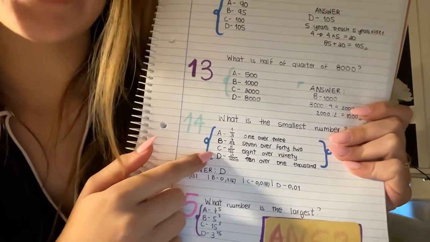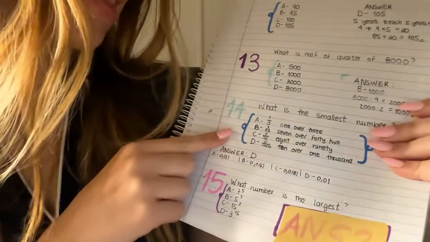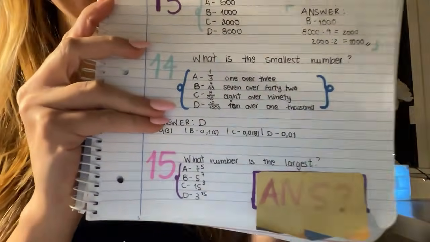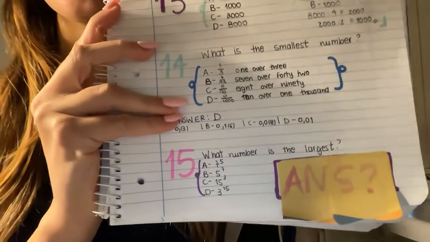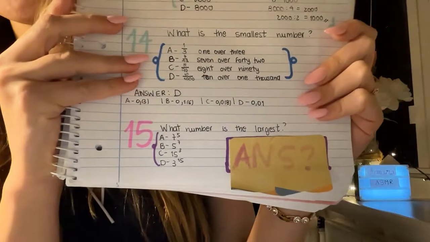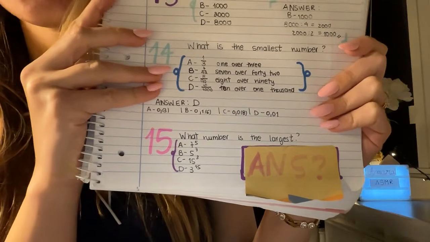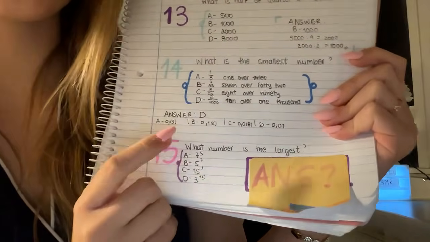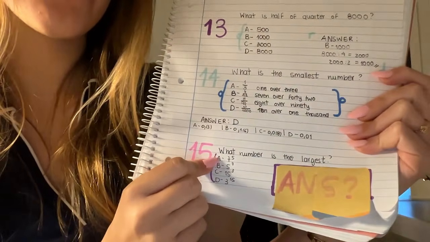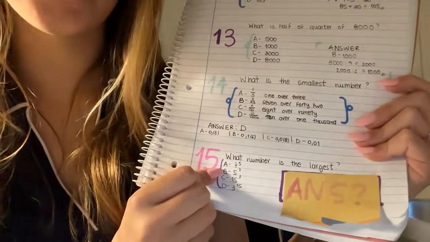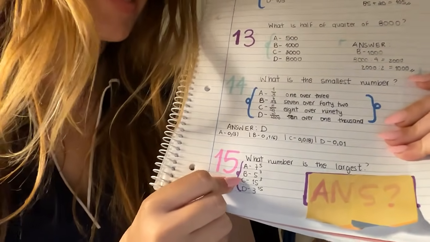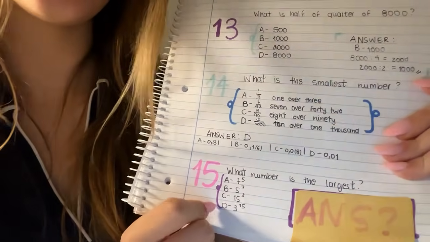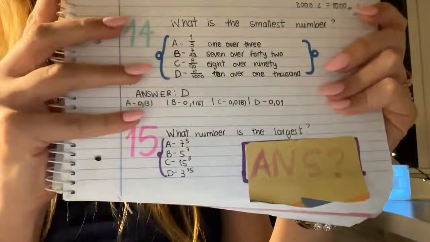So 10 over 1,000 is the smallest value out of these four. And for our last question, we have kind of the opposite question. Again, 4 values, and you have to tell me which one is the largest value. So we have A, 7 to the power of 5, B, 5 to the power of 7, C, 15 to the power of 3, or D, 3 to the power of 15.